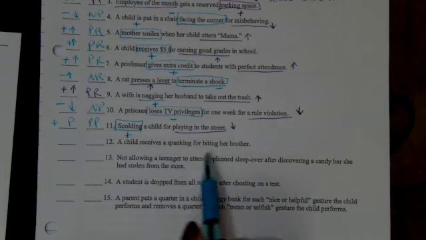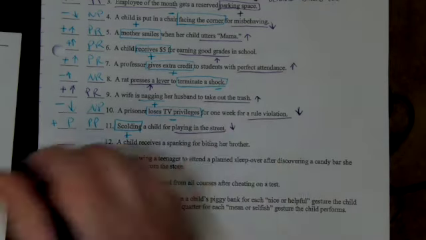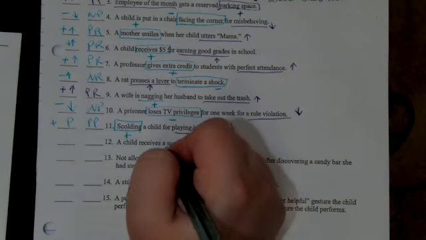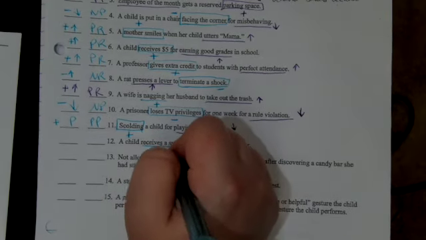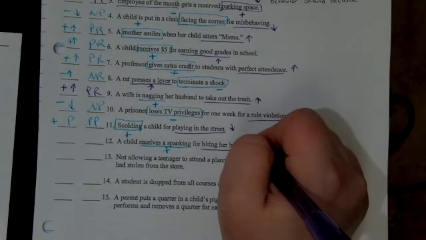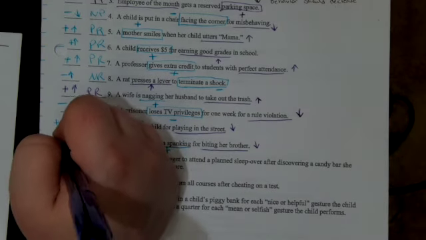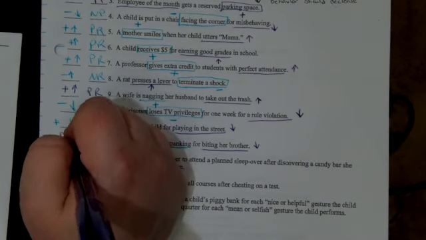Next, we have a child receives a spanking for biting her brother. So I'm adding the stimulus of spanking, right, because they receive the spanking. Biting the brother is inappropriate behavior that I'd like to extinguish. So this is positive punishment.